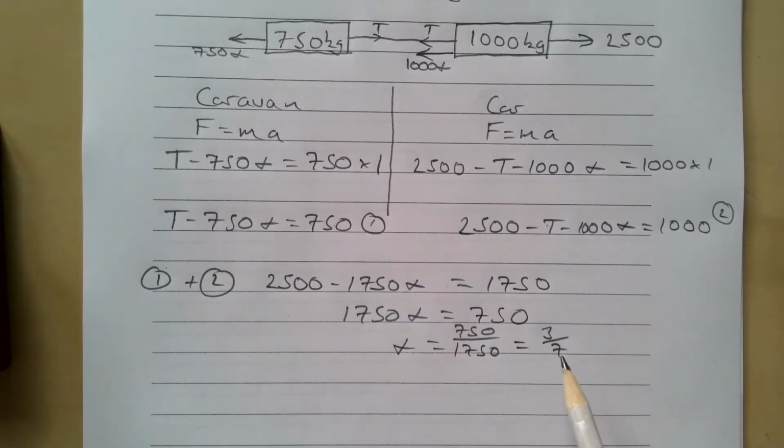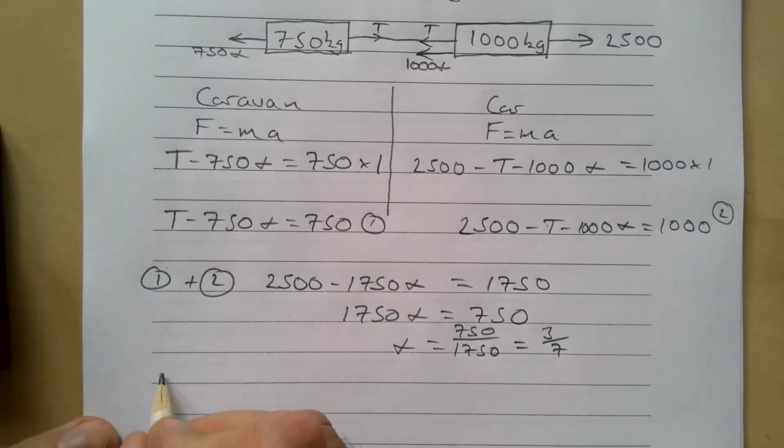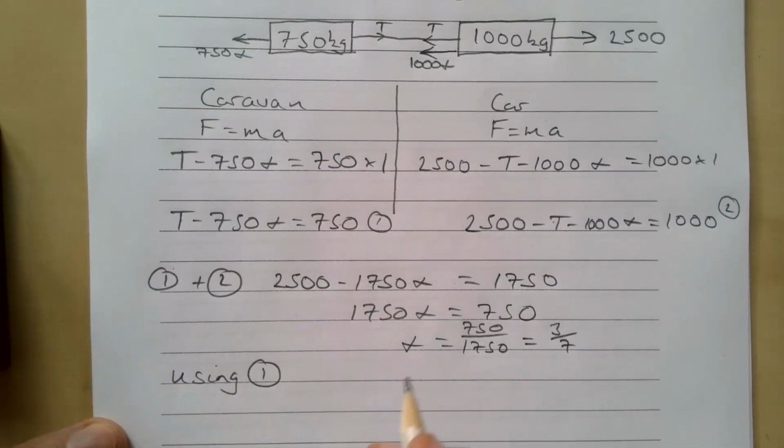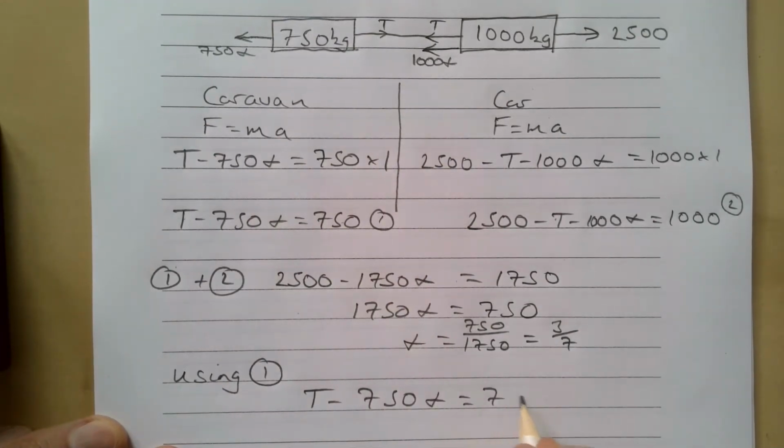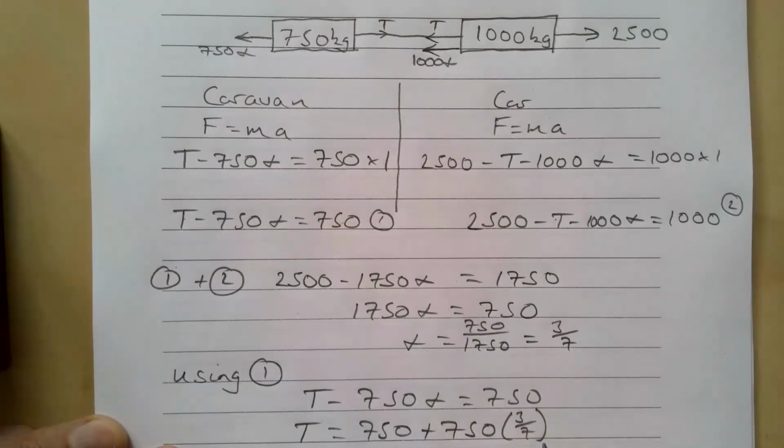We now need to work out our tension, because that's what it's asked for. So we're going to sub it into equation 1. We have T minus 750 alpha is 750, so T equals 750 plus 750 times 3/7.